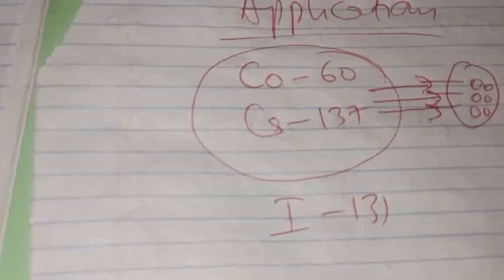You can determine the age of archaeological materials and fossils using carbon-14 radioactive dating. And lastly, manufacturing of nuclear weapons and atomic bombs demands that we talk about radioactivity. Thank you so much, and that's the end of the topic.